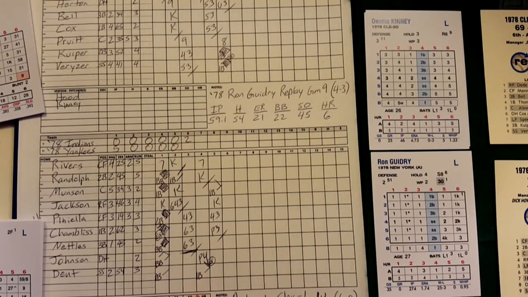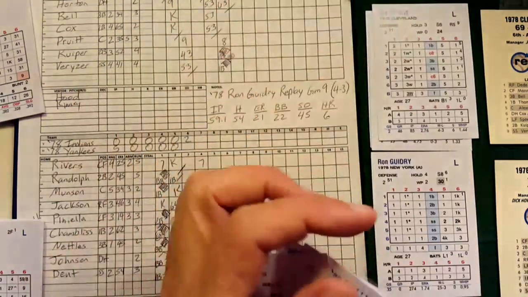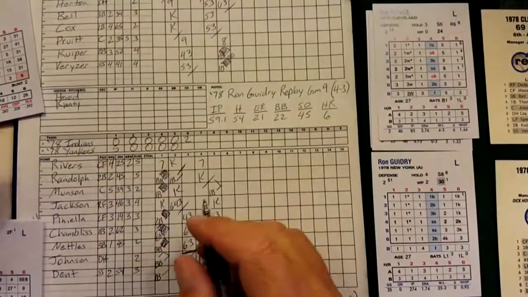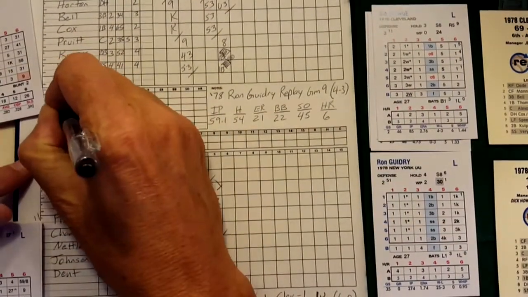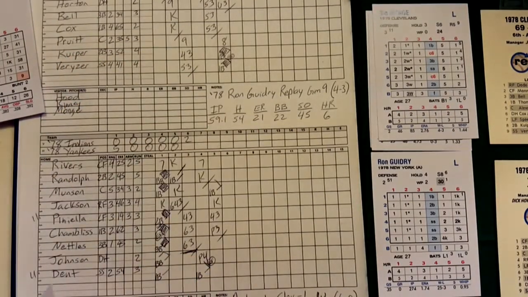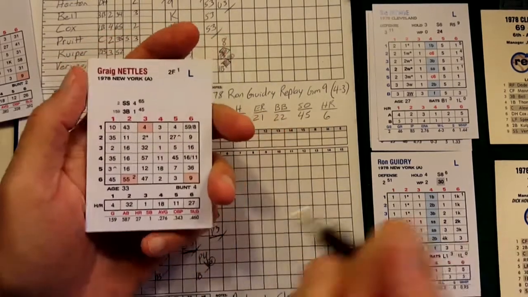See, Dennis Kinney, he's gone. They're going to go with Sid Monge. Bottom of the 6th.